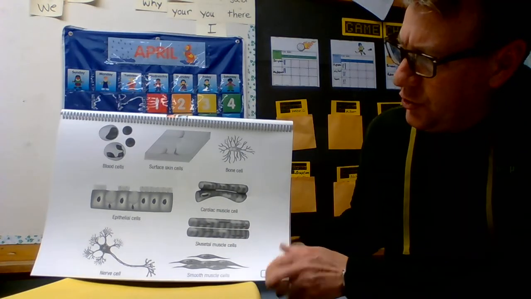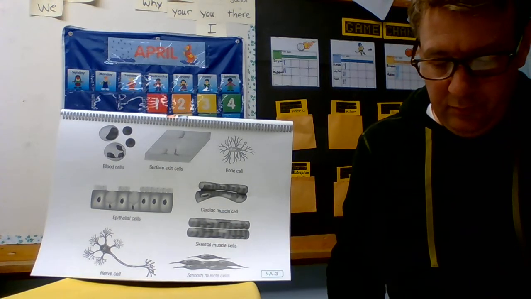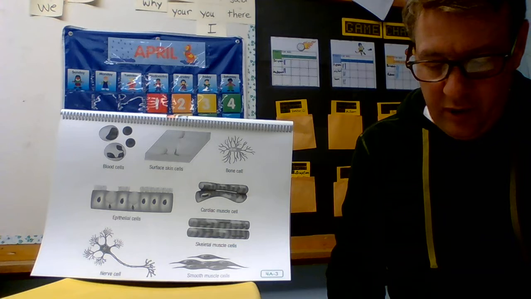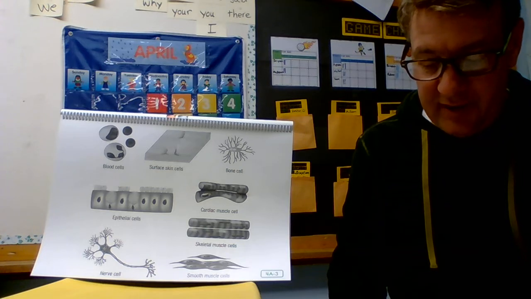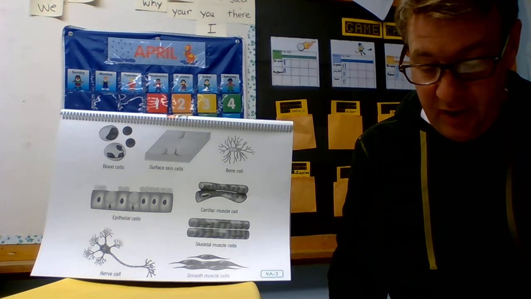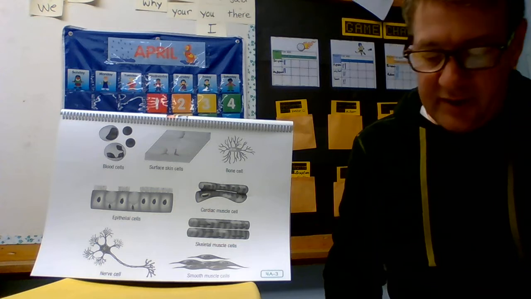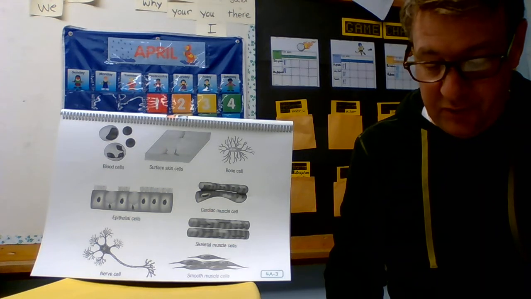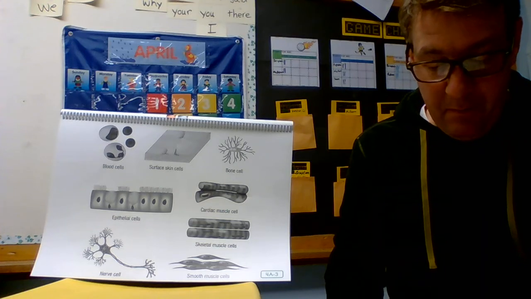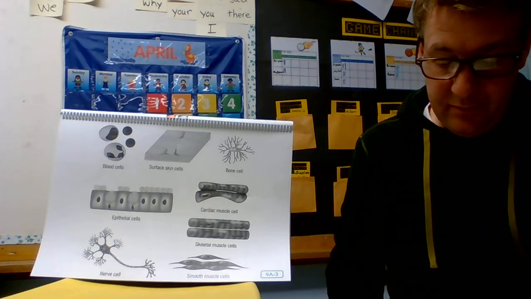Four types of tissue. What are the names of the four body tissues? One is epithelial, the tissue that forms your skin. What are the other three? The other three are connective, muscle, and nervous.